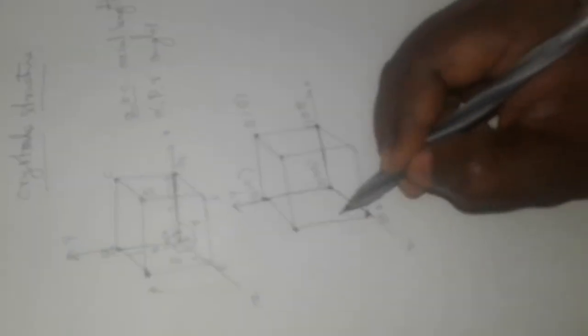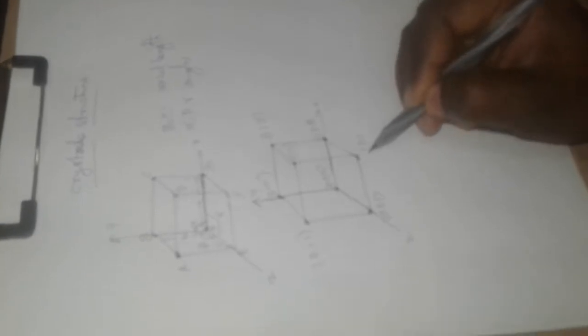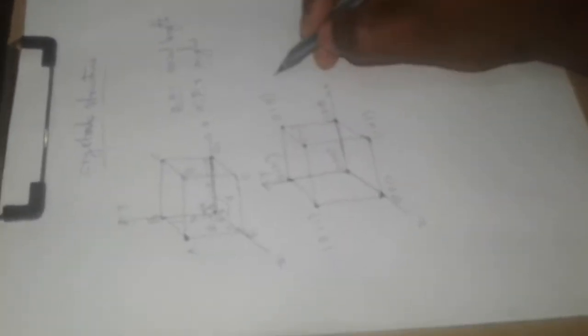Now coming here, along the x-axis it is 1, along the y-axis it is 1, and along the z-axis it is 0, so that is 1 1 0. For this one, along the y-axis it is 1, along the x-axis it is 0, and along the z-axis it is 1, so its point is like this. For this one, 1 1 1. Here, along the x-axis it is 1, along the y-axis it is 0, and along the z-axis it is 1, so 1 0 1. These are called lattice points. This is one dimension.